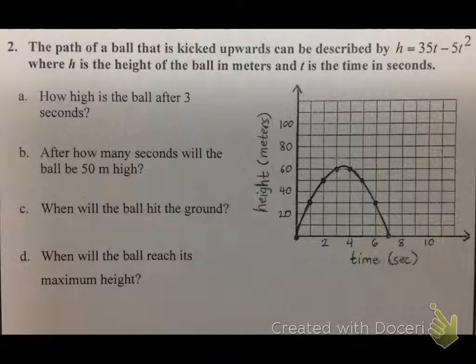Okay? In this example, it says the path of the ball that is kicked upwards can be described by h equals 35t minus 5t squared. Got to be careful here. These are out of order, but that's okay. We'll work on that. Where h is the height of the ball in meters and t is the time in seconds. How high is the ball after 3 seconds?